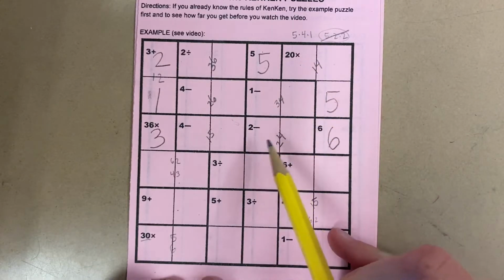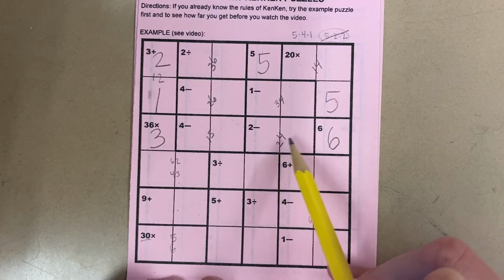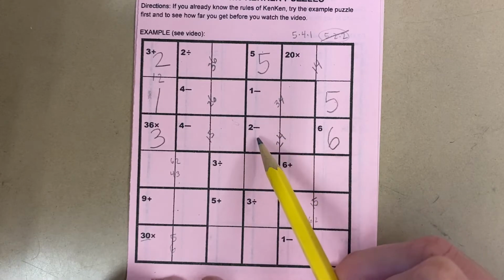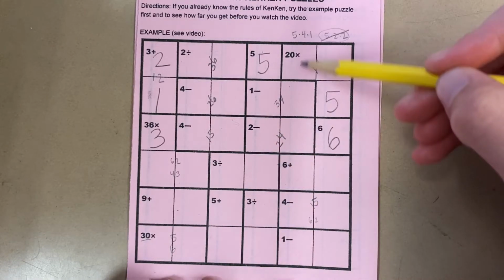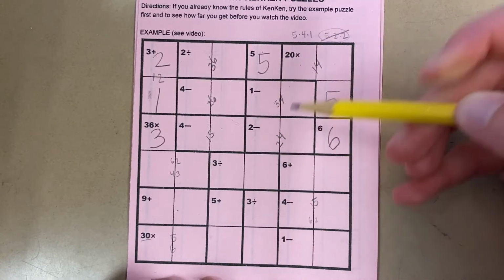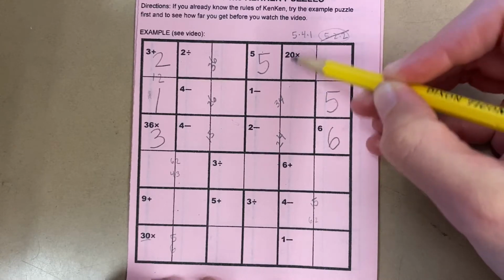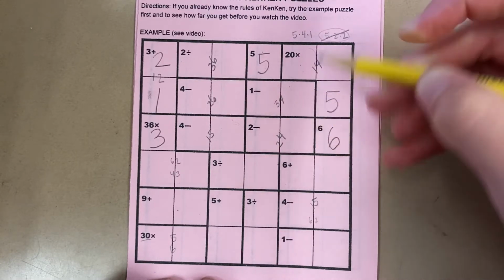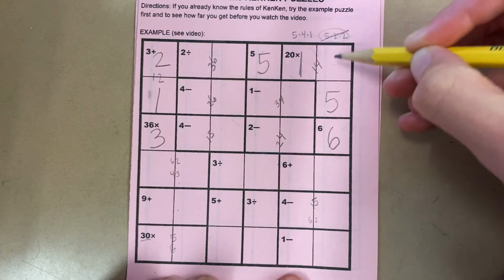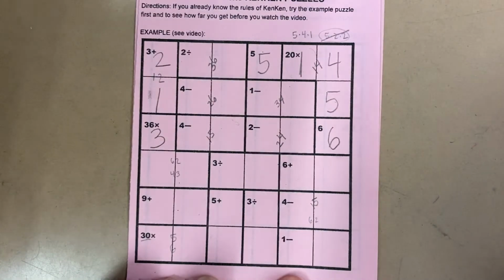So I know one of these is going to be a 4, and let's say this one's a 4, then that one's going to be a 4. Or let's say this one's a 4, that one's going to be a 4. But the 4 in this column and this column is already taken. So this can't be a 4, because one of these is going to be a 4. So I realized, oh, this must be a 1, and this must be a 4. Okay, so that kind of helps out.